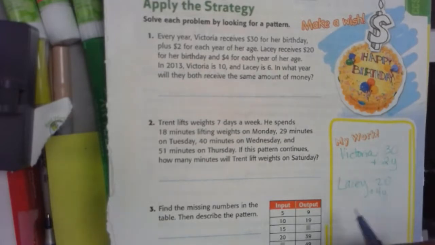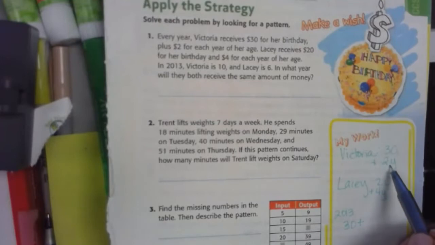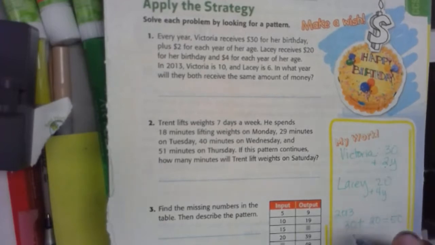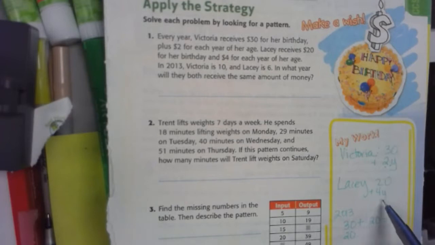So Victoria in 2013 is 10 years old. So Victoria gets $30 and she's 10 years old. So 10 times 2 is 20. So she gets a total of $50 a year. Now Lacey, she gets 20 and she is 6. So 4 times 6 is 24. So then she gets 44.